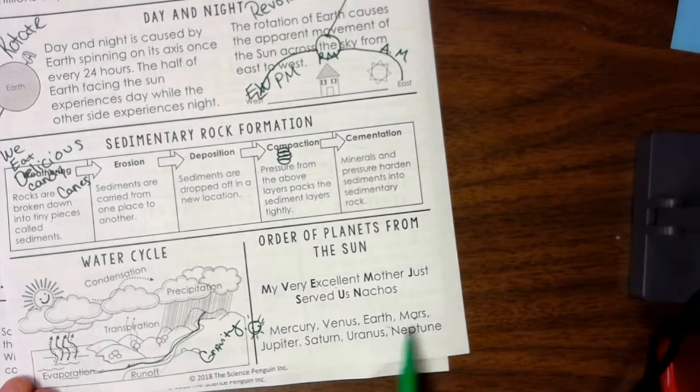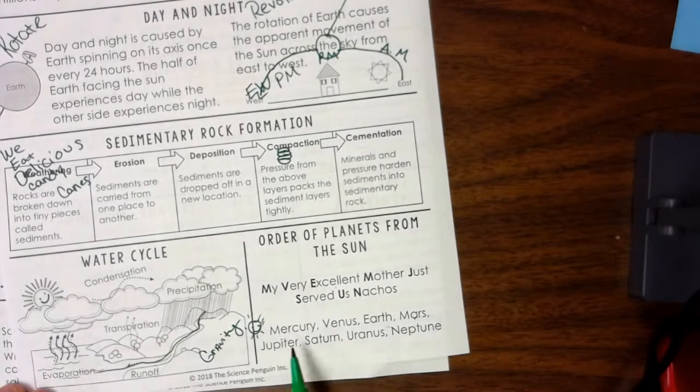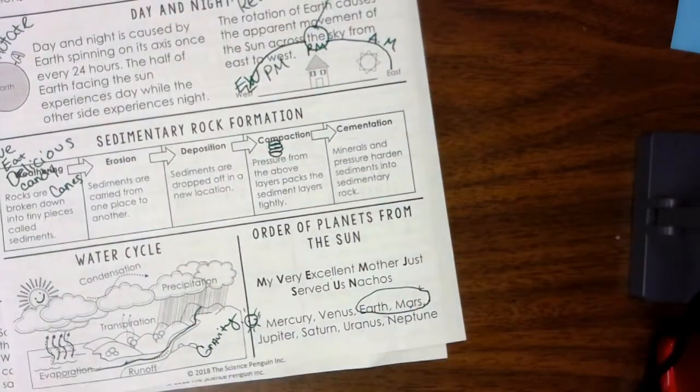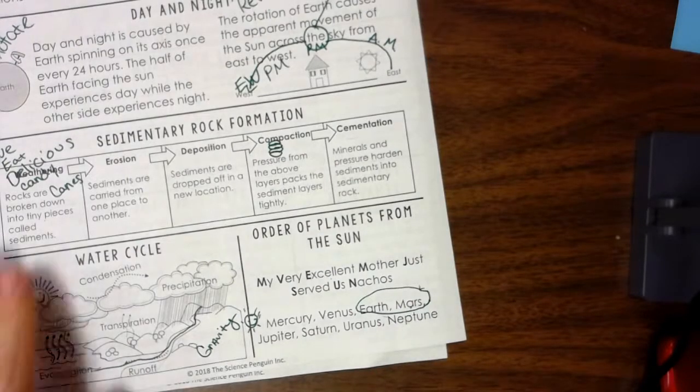We have Mars because we're going to go explore our next door neighbor before we ever go far down the street. Make sense? So it's Mercury, Venus, Earth, Mars, because we're next door neighbors. We're buddies. Whatever you can come up with that helps you remember that the second M is Mars, use it.